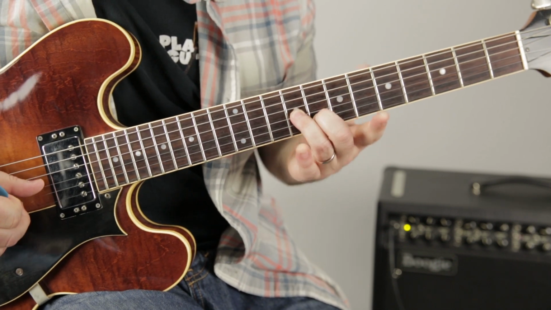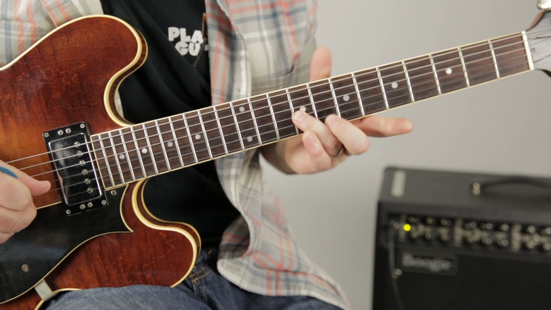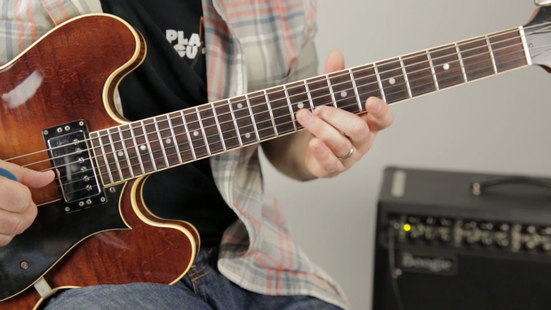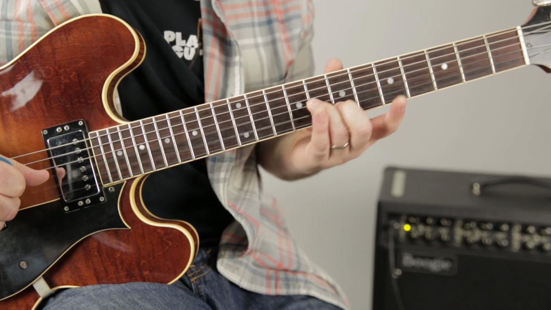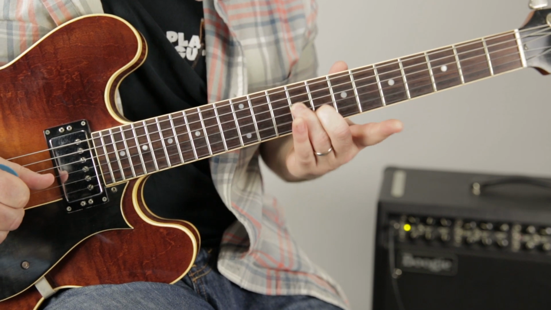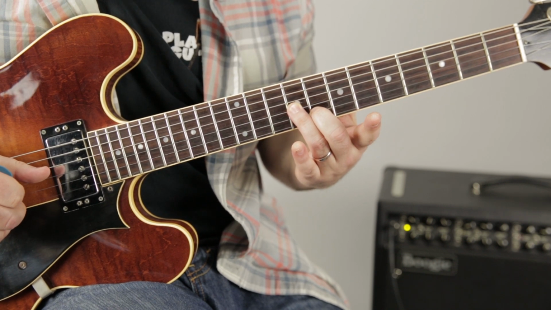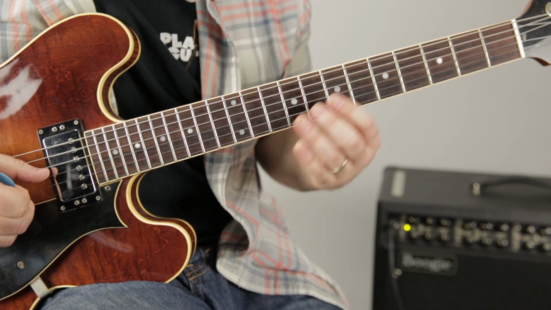So you're only hearing the 9th fret of the G with my ring finger and the 8th fret of the B with my middle finger. And that comes right from the extended scale, the E root minor pentatonic extended scale.